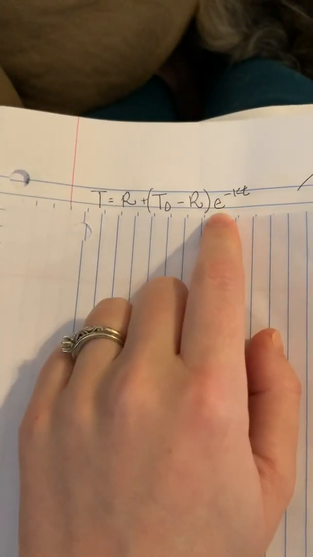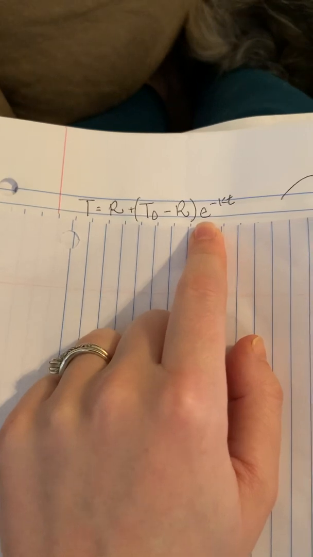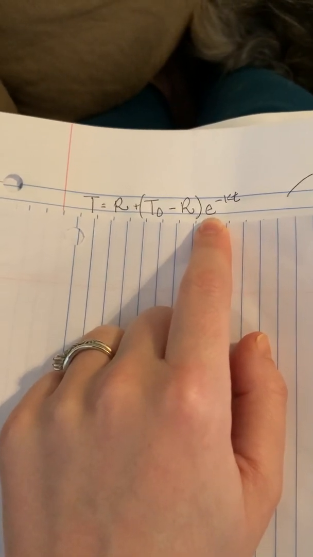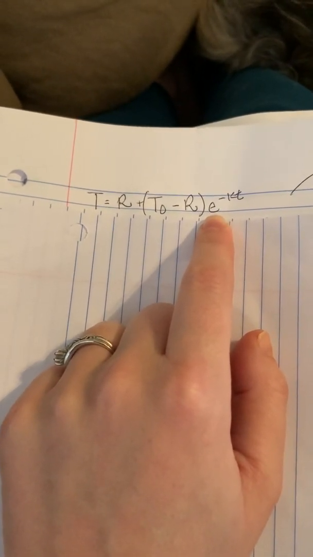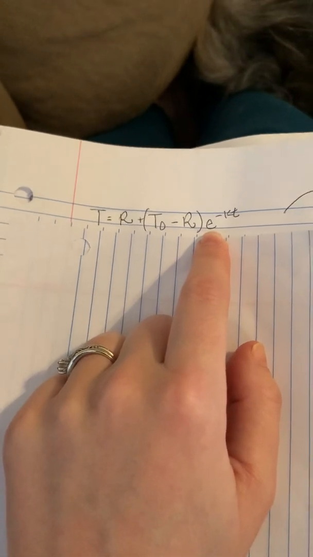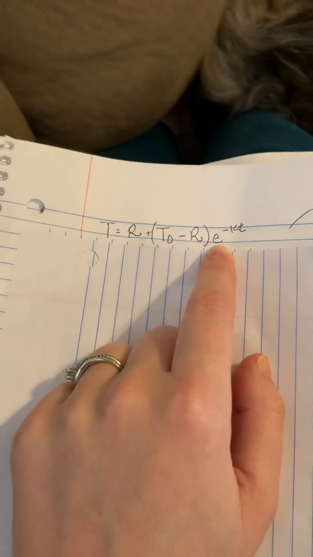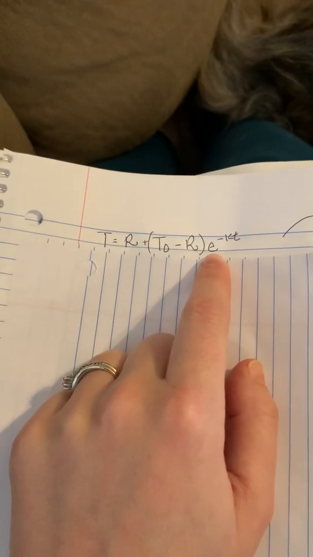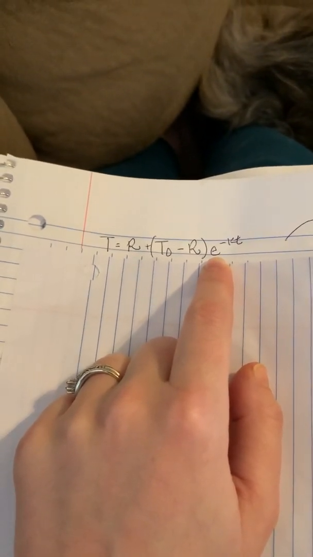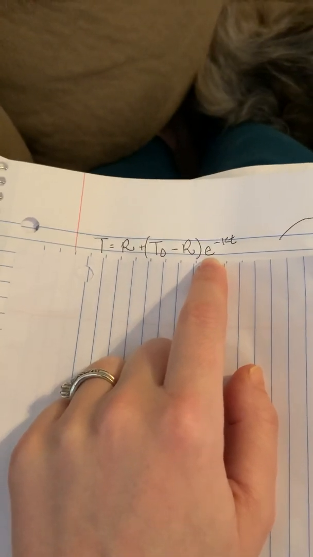And then we have our little e here. E is the base of the natural logarithmic function, okay? So we have to use the natural log in order to cancel out the e. And we're not going to do that until the end. We're just going to keep plugging away and keep doing things algebraically until we get to that point, okay?